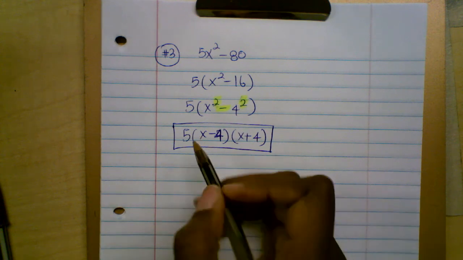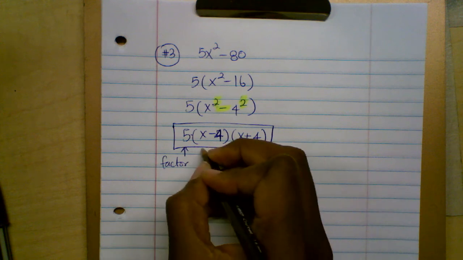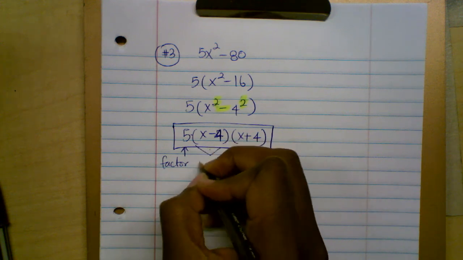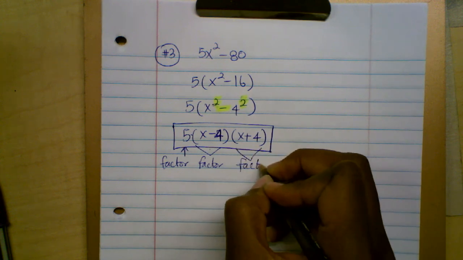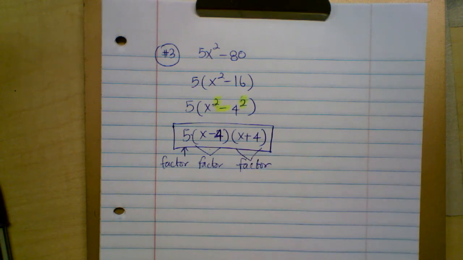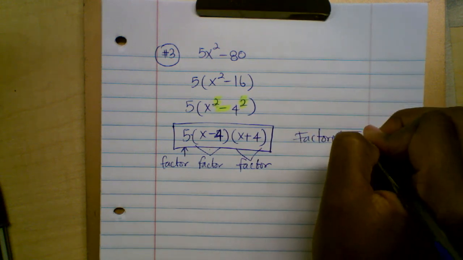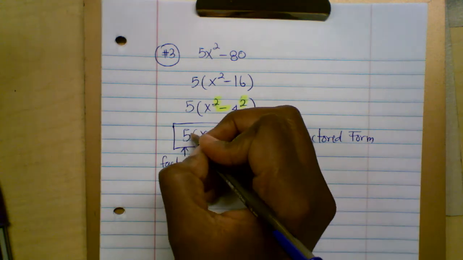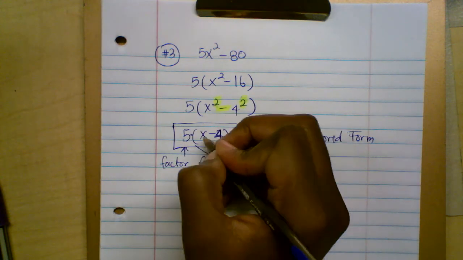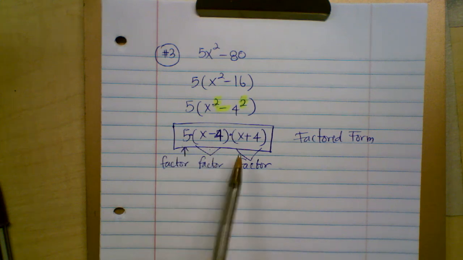In algebra we call the 5 a factor, and this expression you also call a factor, and the last one you also call a factor. And this is what you call the factored form. Why do we call it a factor? Because the operation used between each term is multiplication. When the operation used between each term is multiplication, we call each term a factor.